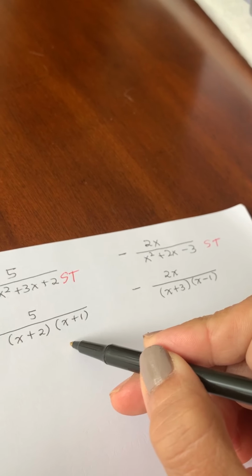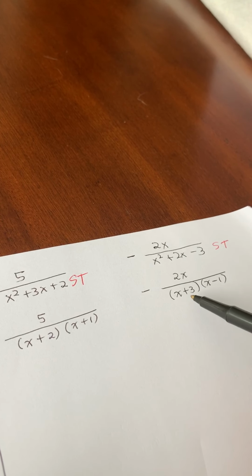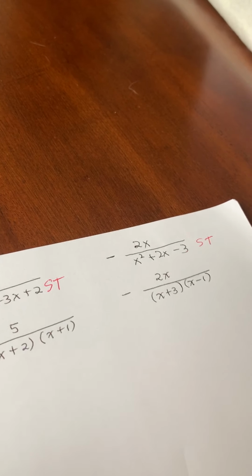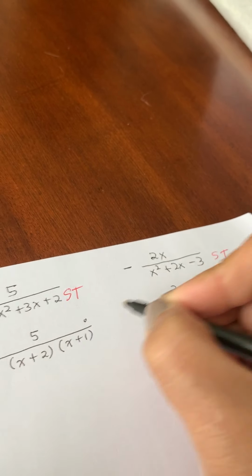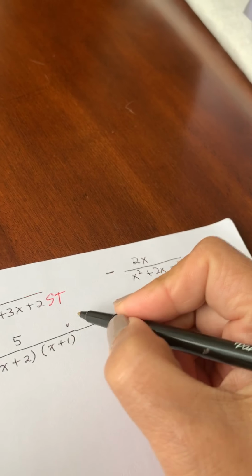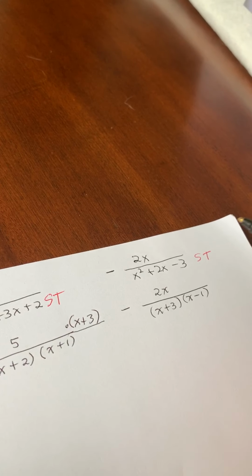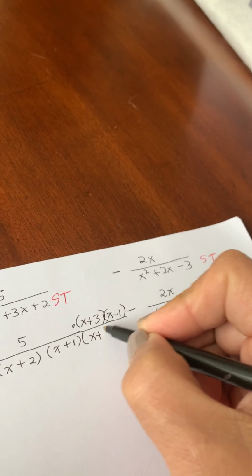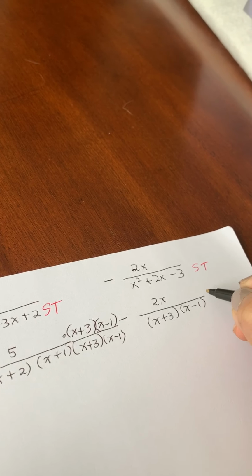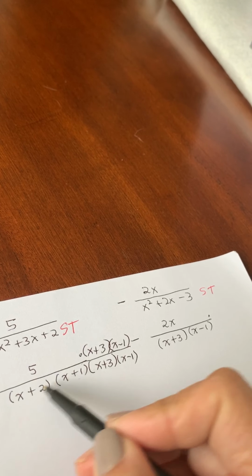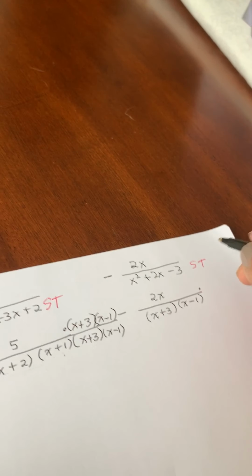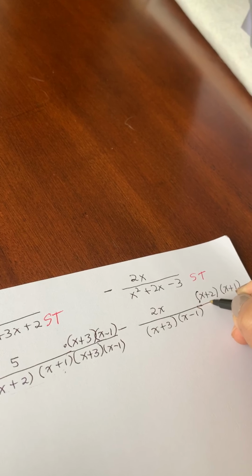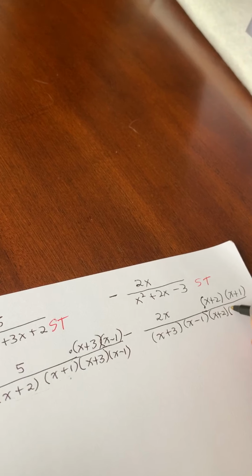So we're going to get our least common denominator by multiplying this fraction with this expression and this fraction with this expression. So we're just going to multiply this. You have to keep this whole denominator, x plus 3 and x minus 1, and this one will also be x plus 3 and x minus 1, and this one will be multiplied by the whole denominator of your first fraction. So x plus 2, x plus 1 over x plus 2 times x plus 1.